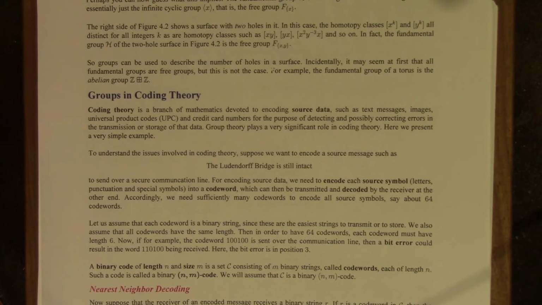I'll generally speak in terms of transmission. Group theory plays a very significant role in coding theory.